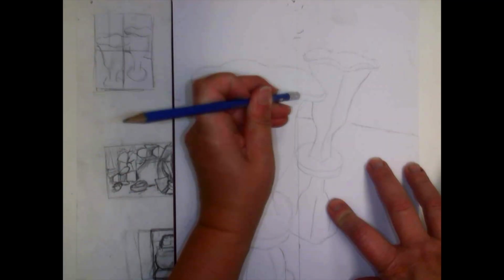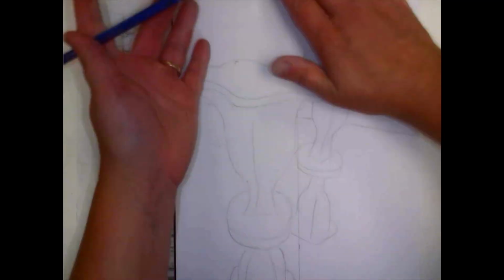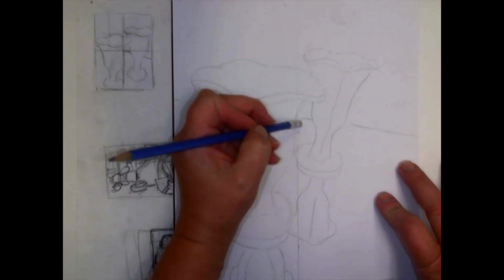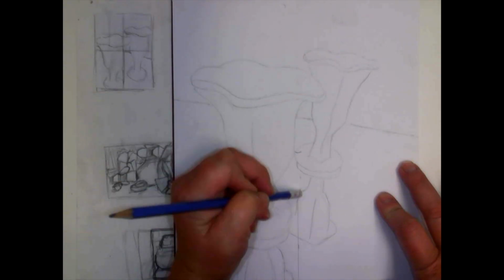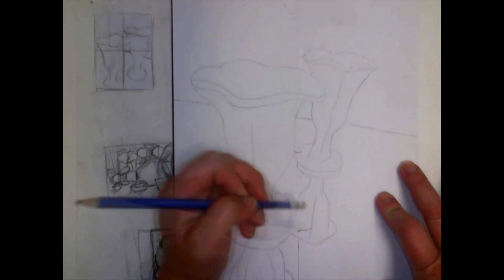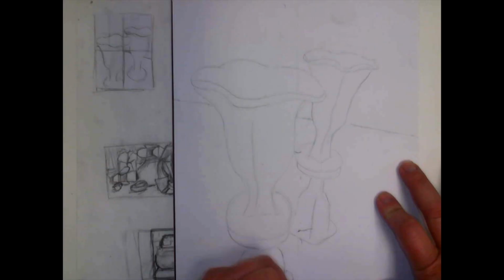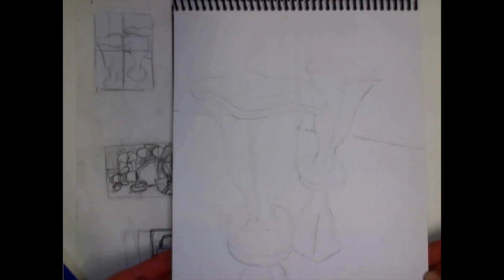When you are done, you need to erase the grid lines that you drew before you start adding color or value, so the grid lines don't show in the finished drawing. It shows good craftsmanship to do this. Remember, craftsmanship is the skill in which you are making your drawing. The grid lines would distract from the objects, so you need to erase them.